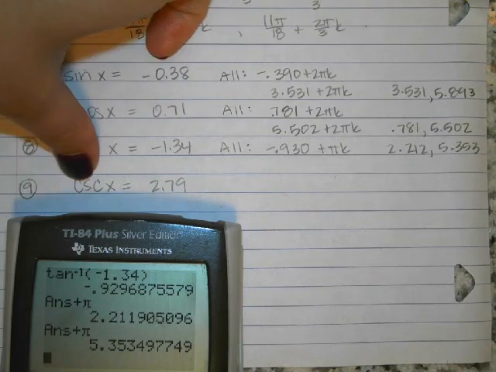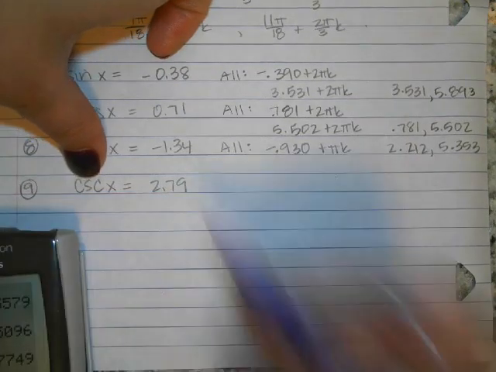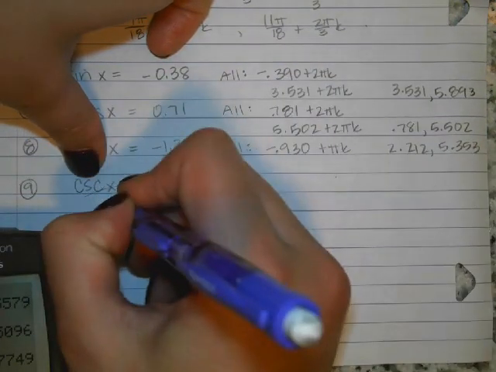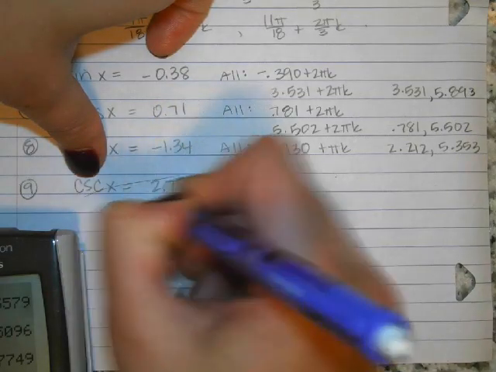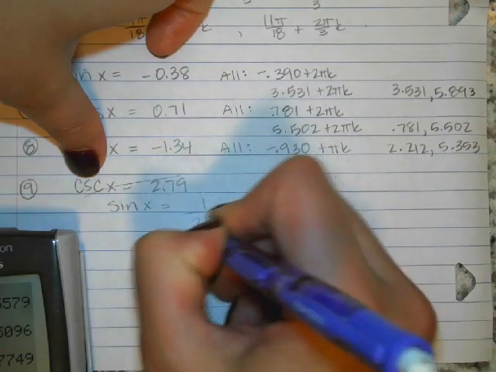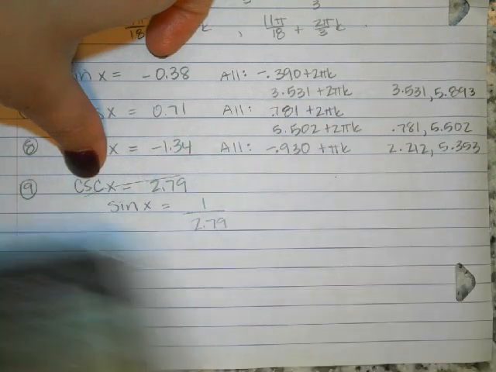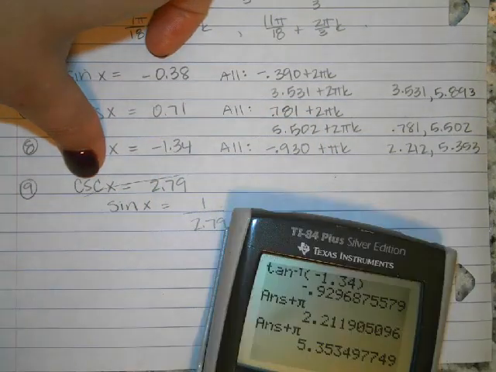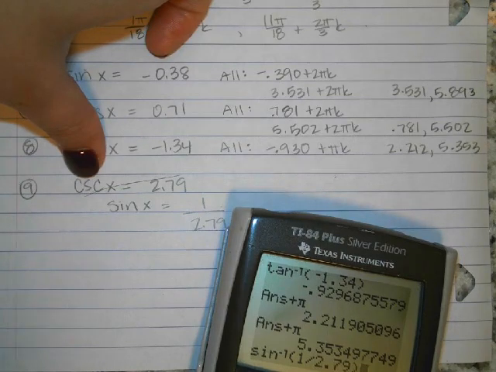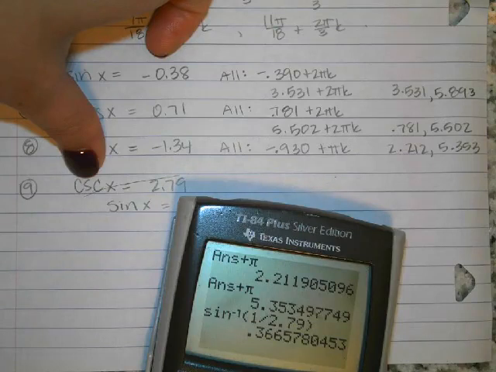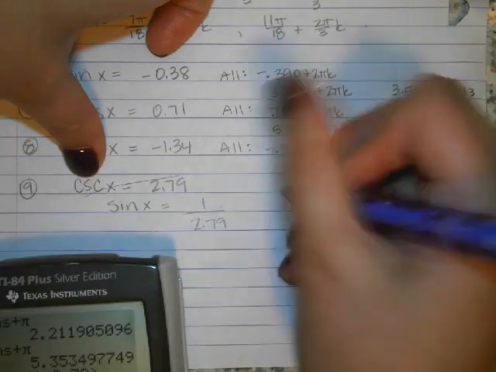And then last, cosecant, I would not use this problem. I would say, let me rewrite it and call this sine x is 1 over 2.79. And then that is the problem I would do. So I would do sine inverse of 1 divided by 2.79. And then I would write that down.